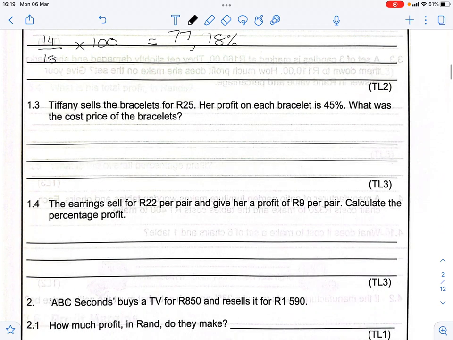Then we get to 1.3. Tiffany sells the bracelets for 25 Rand and her profit on each bracelet is 45%. What is or was the cost price? So we know that the selling price here is 25. We know the markup percentage is 45%. So what we would need to do is work out the cost price.